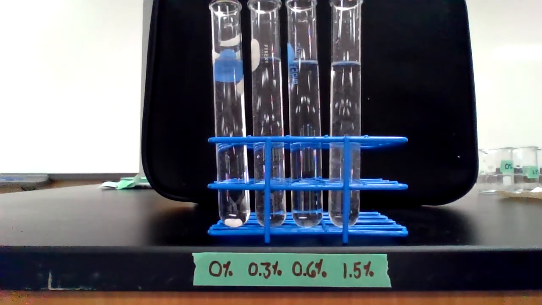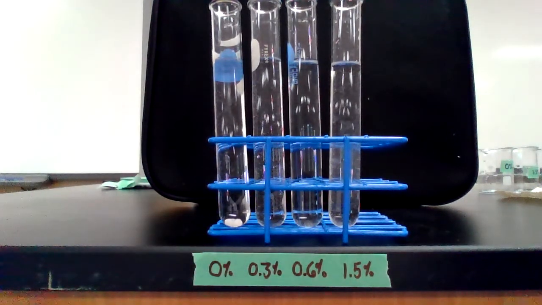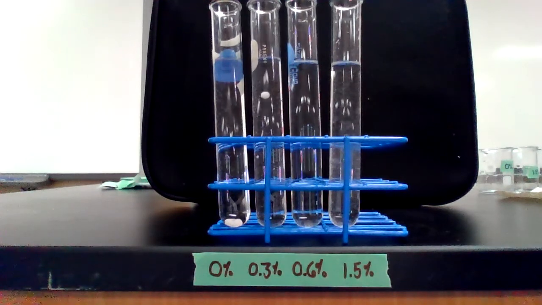So now we will run a few trials with the 0.3 concentration of hydrogen peroxide. 0.3%. All right, so here's the first trial for 0.3% hydrogen peroxide. Ready, set, go.